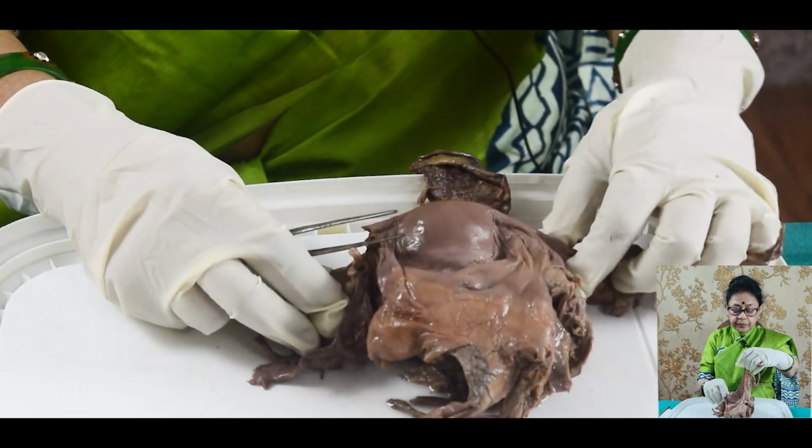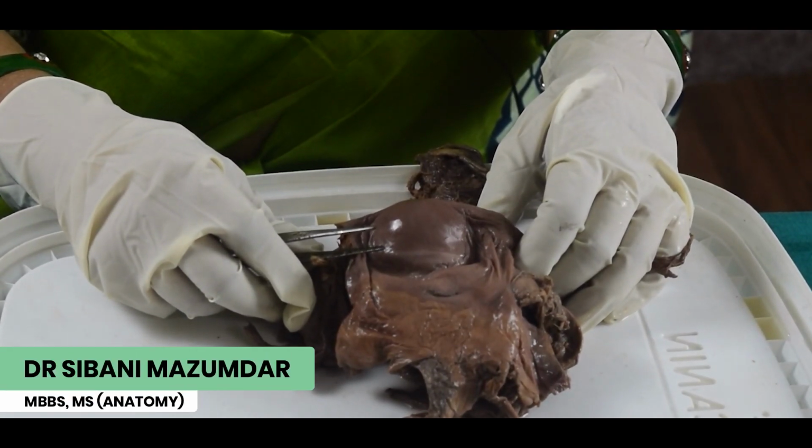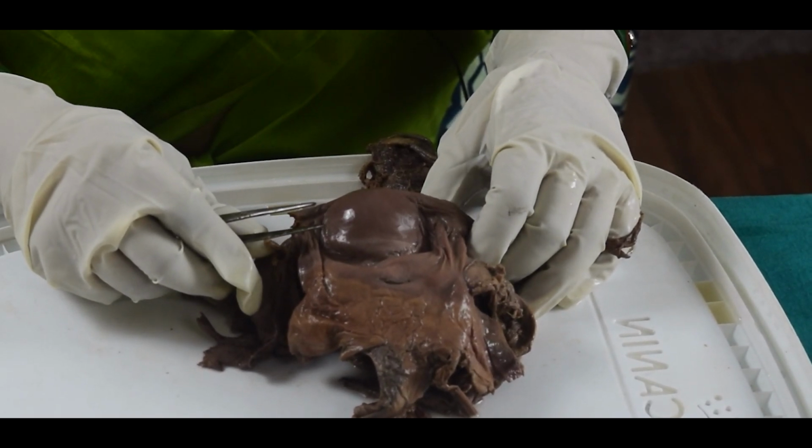So this is about the uterus with its appendages, and I think all of you can get knowledge during the time of examination.